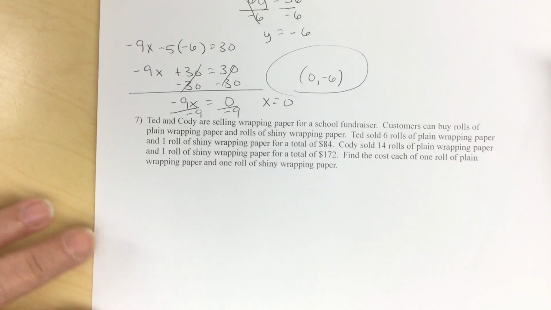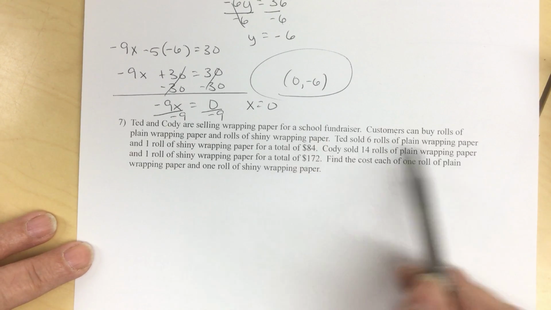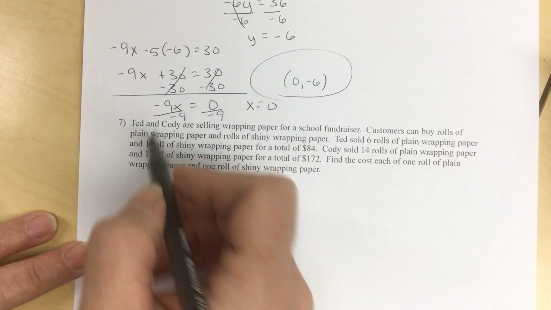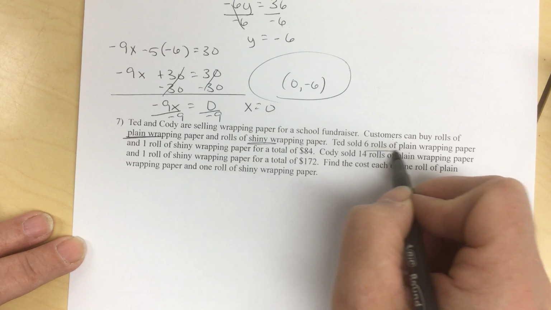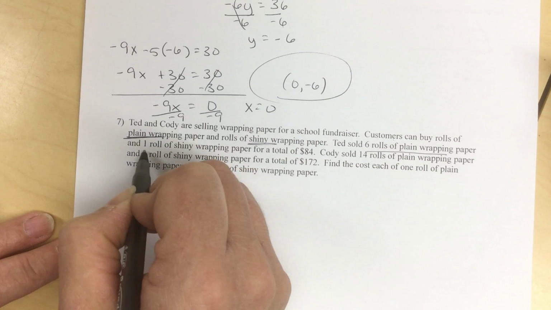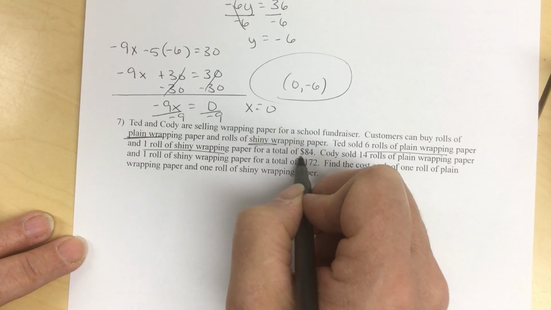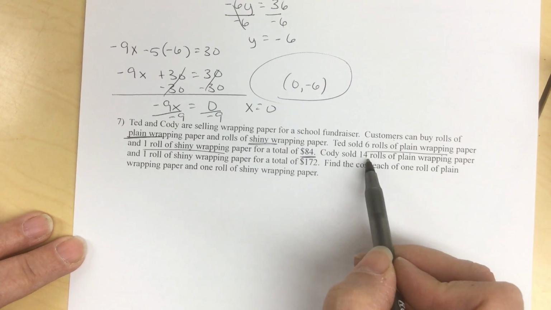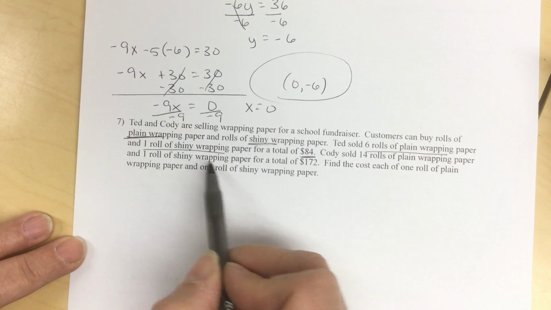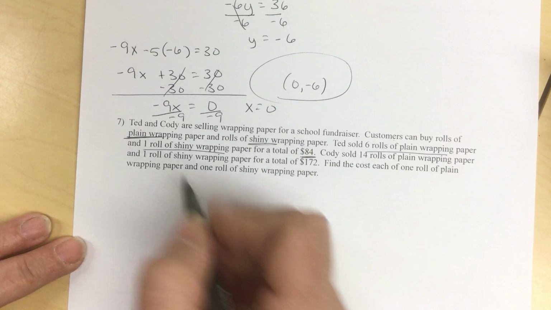Okay, let's do one word problem. Ted and Cody are selling wrapping paper for a school fundraiser. They can buy rolls of plain or shiny. So we've got plain and shiny. Ted sold 6 rolls of plain wrapping paper and 1 roll of shiny wrapping paper and brought in $84. And then we have another situation. Cody sold 14 plain and 1 shiny and brought in $172. Find the cost of 1 roll of each.